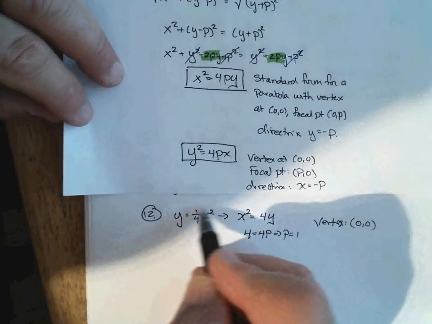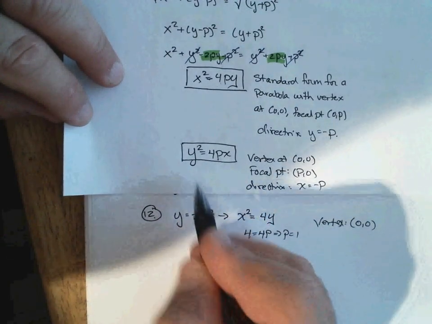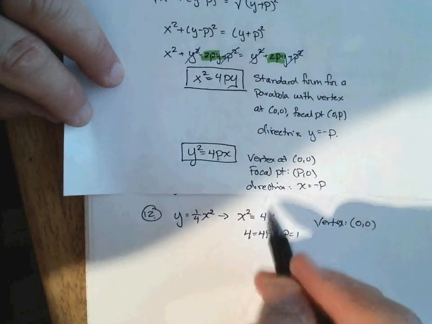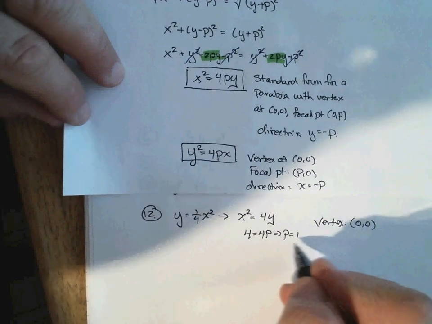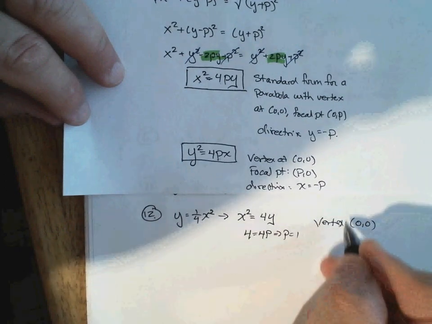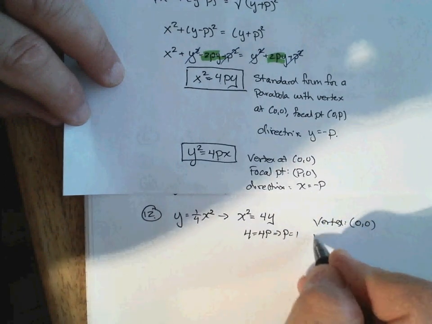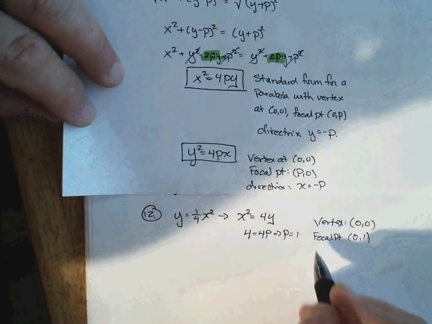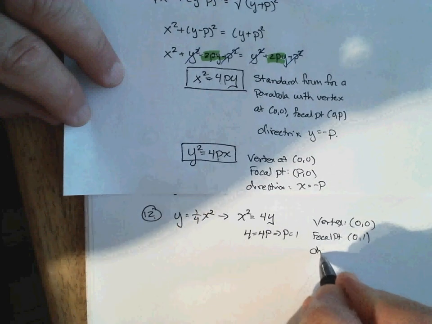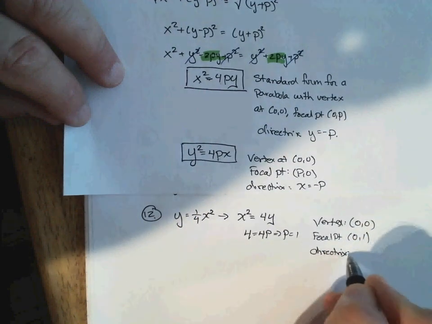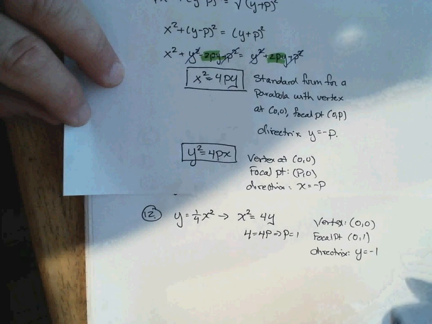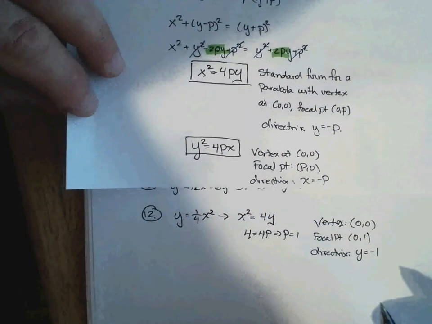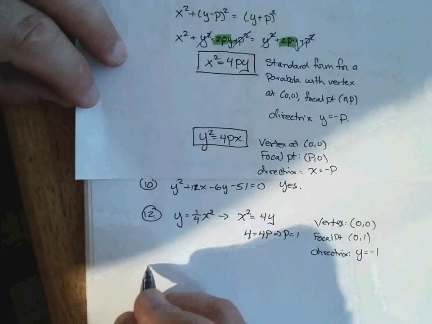Okay? And now when you have this y equals x squared form, that you recognize as a parabola that opens vertically, right? When the x is being squared, y equals x squared is a vertical parabola. So that means we're going to move from the vertex in the vertical direction, p units, to get to the focal point. And we would move in the opposite direction to get to the directrix. So there's the equation of that directrix line. Okay? All right, let's try another one.